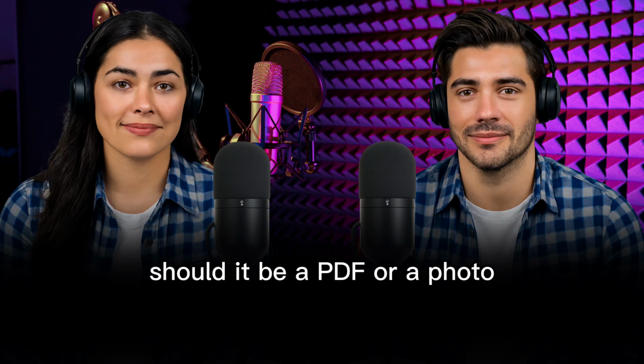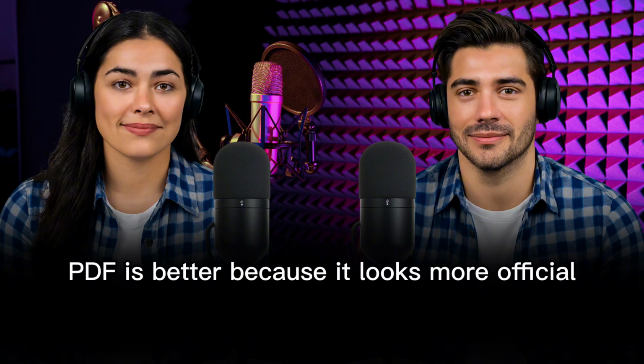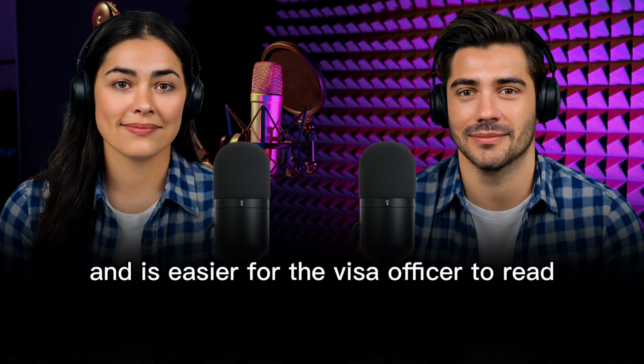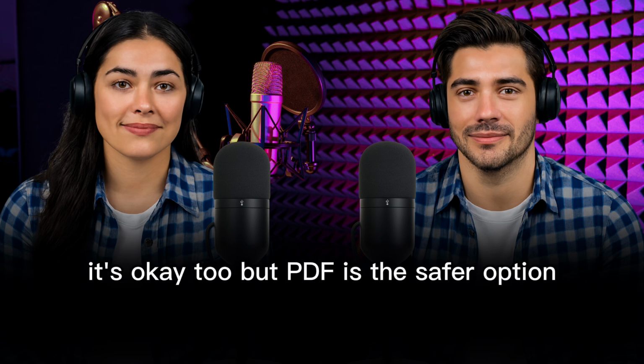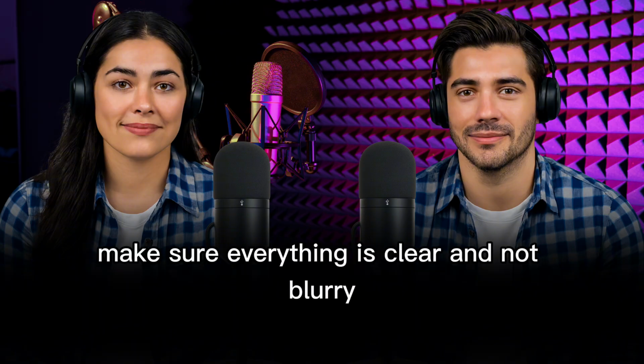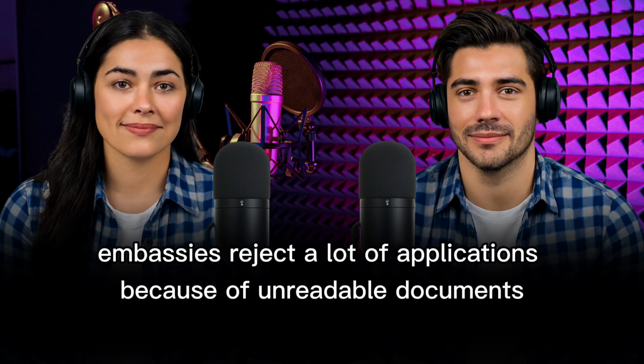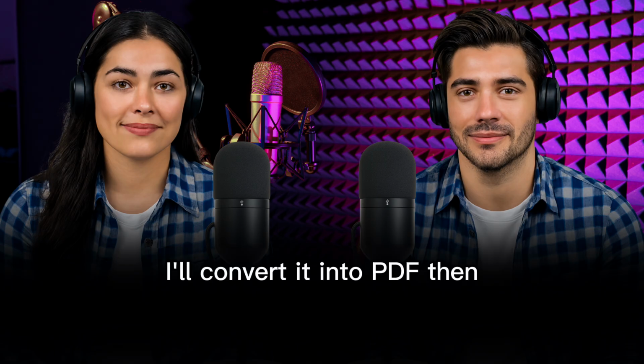Should it be a PDF or a photo? PDF is better because it looks more official and is easier for the visa officer to read. If you have it as a photo, it's okay too, but PDF is the safer option. Make sure everything is clear and not blurry. Embassies reject a lot of applications because of unreadable documents. I'll convert it into PDF then.